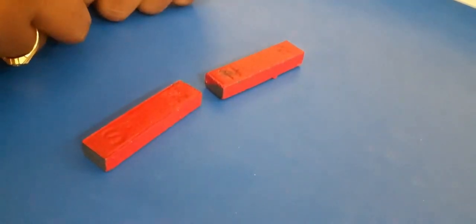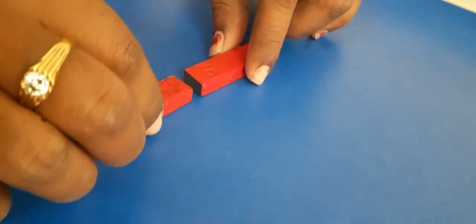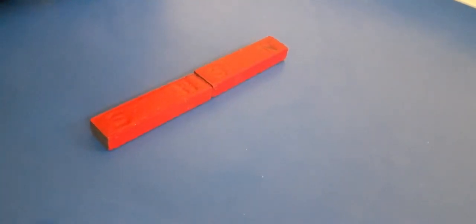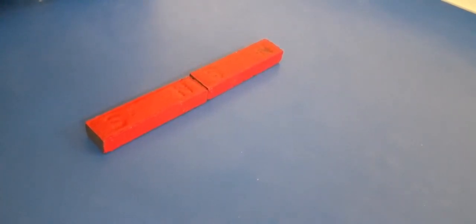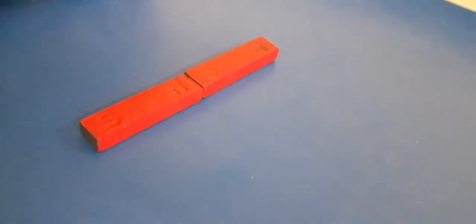or push each other, and unlike poles of two magnets attract, or pull each other. So this action of pull or push arises due to magnetic force. So magnetic force is a field force.